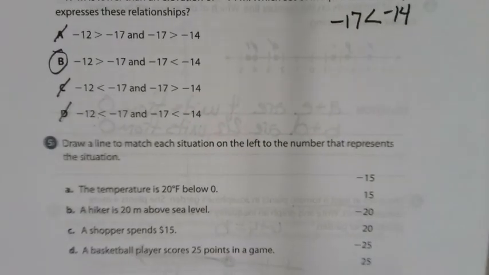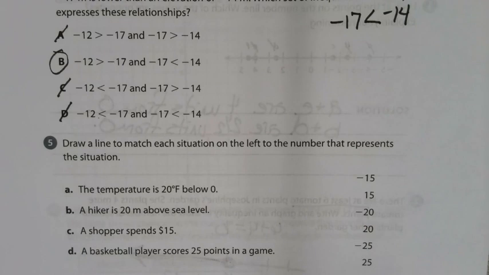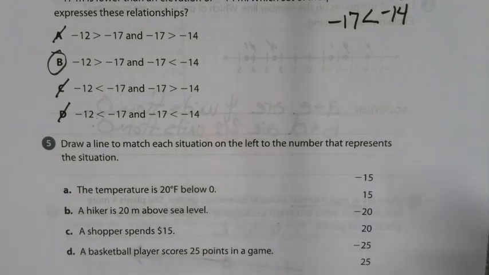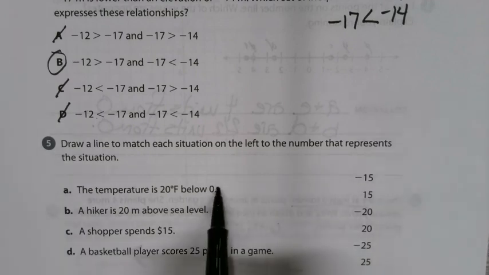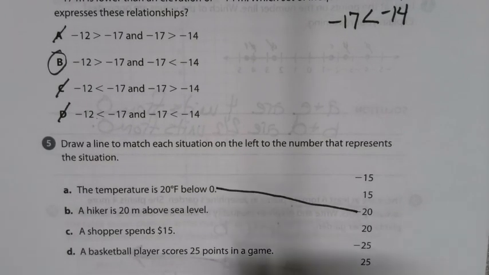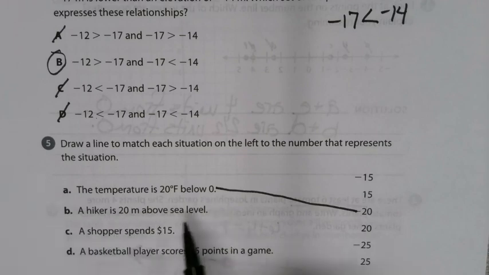Number 5. Draw a line to match the situation on the left to the numbers that represent the situation. All right. The temperature is 20 below 0. 20 below. A hiker is 20 meters above sea level.